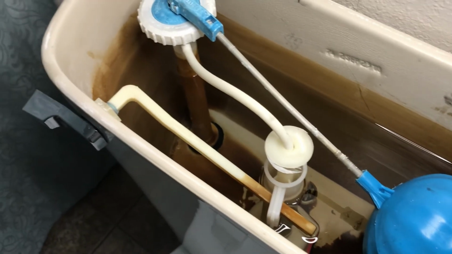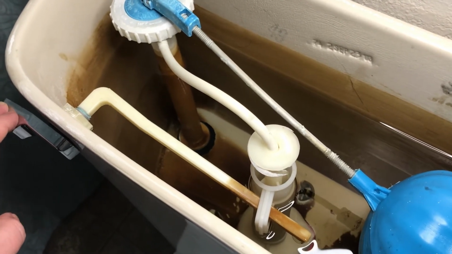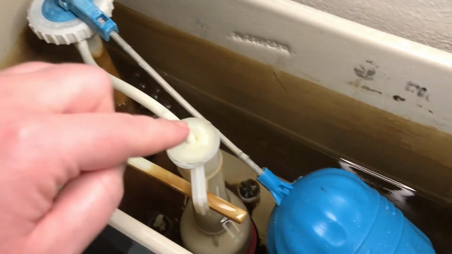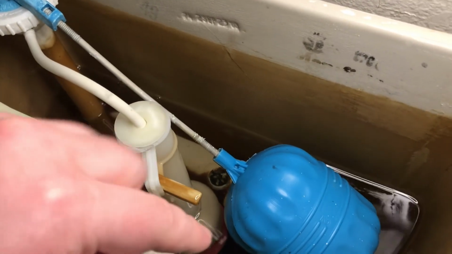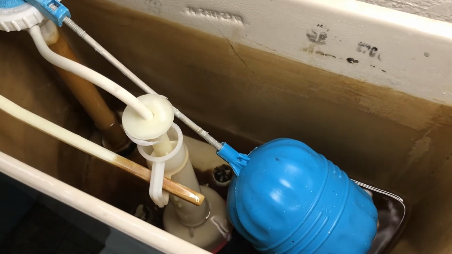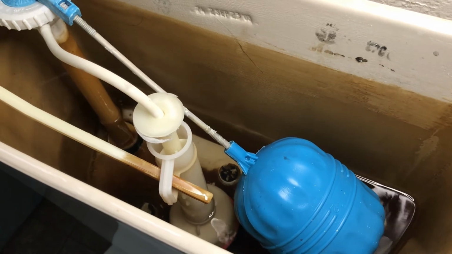So I'm going to flush the toilet and let you get a closer look. I'm going to push down on the handle, which has raised the arm. The flapper opens, then shuts due to gravity. Because the flapper is closed, water can refill the tank.